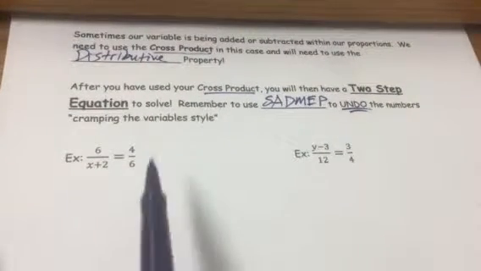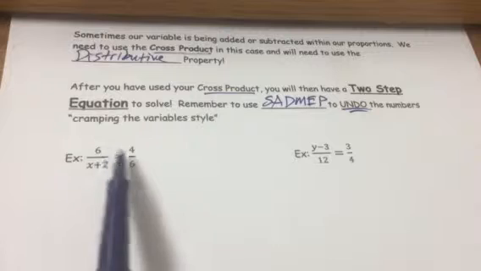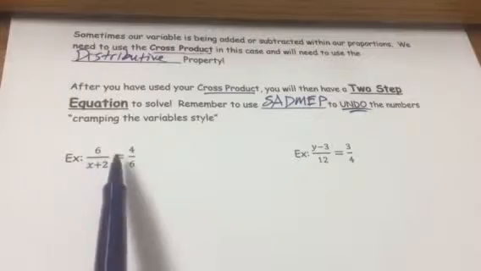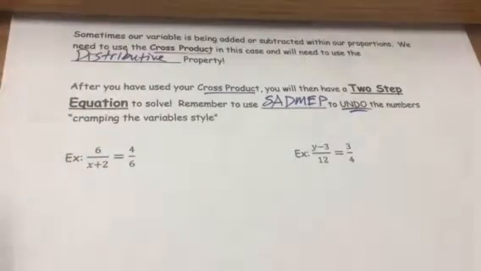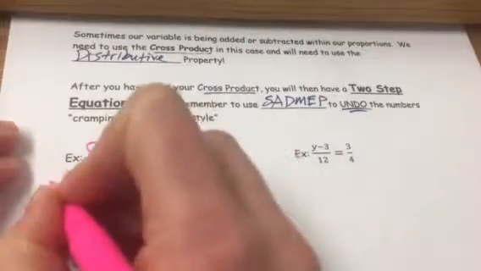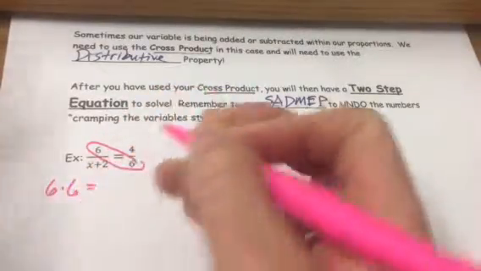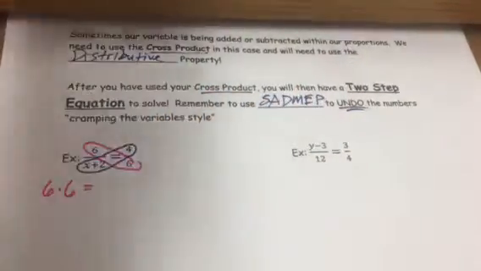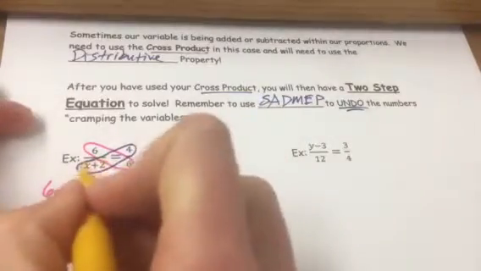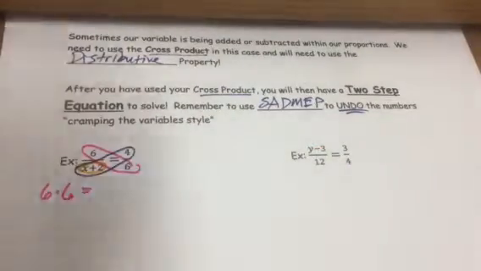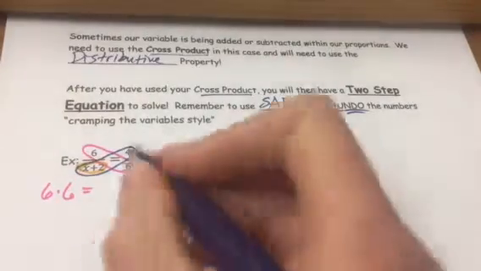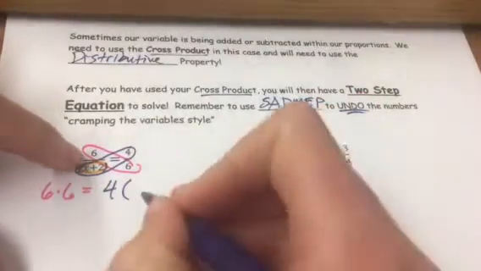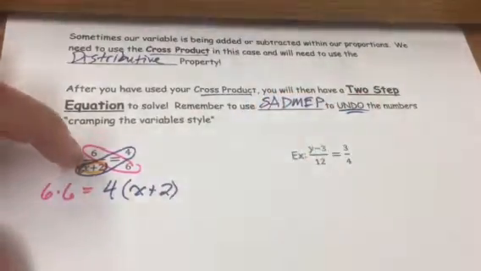So for instance, if we look at this first one, we have 4 and 6, which are not super compatible. I can't turn 4 into 6 using my equivalent fraction skills at the moment, so I'm going to use the cross product on this problem. Here we have two numbers, which is really nice and easy, so 6 times 6 is going to be on that side. But now I need to multiply 4 by this entire bottom piece, by this whole thing. So I'm going to use parentheses to make sure I multiply the 4 by this whole thing. Remember, a big fraction bar like that is a grouping symbol, so we need to put parentheses around both of those.